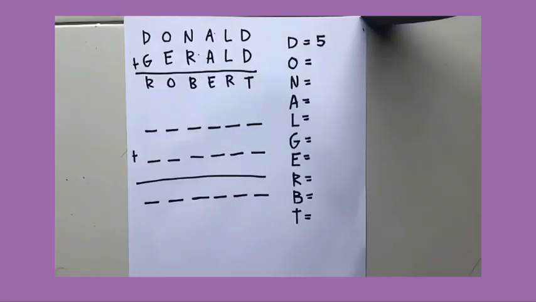Good day, everyone. Today I will be showing you the solution of part 2 of the examination in Mathematics in the Modern World. This is a cryptarithm problem, and I'll be showing you the solution.